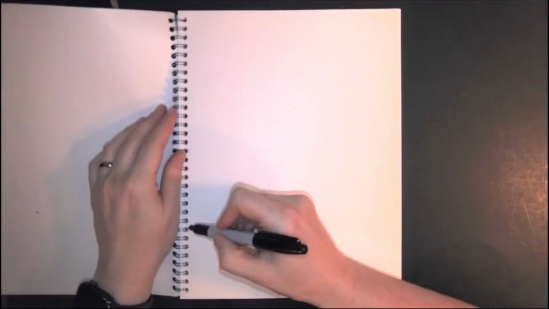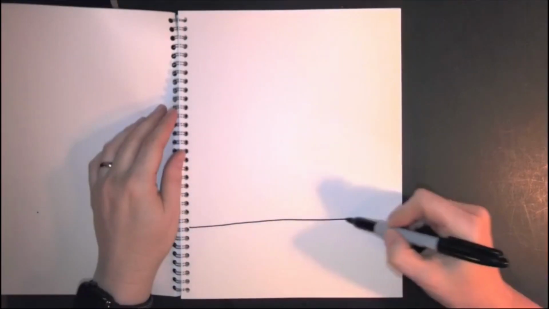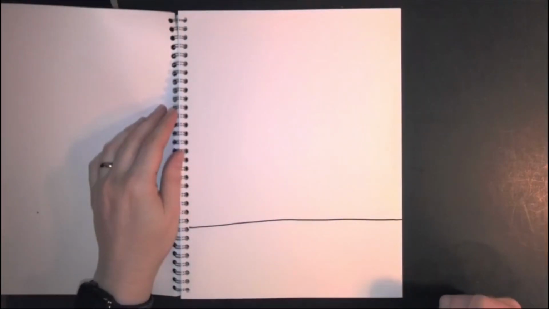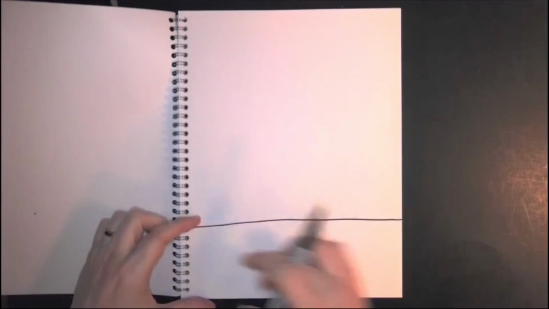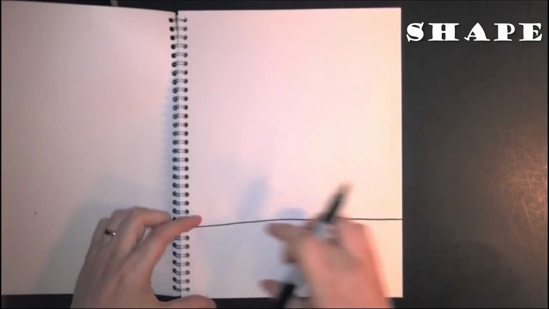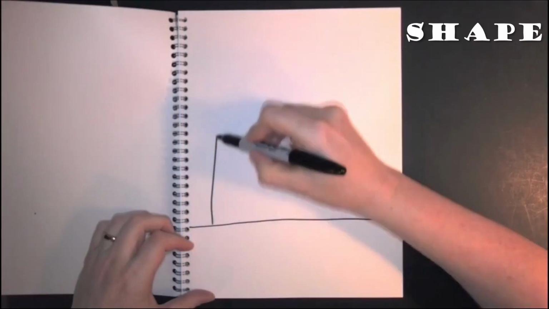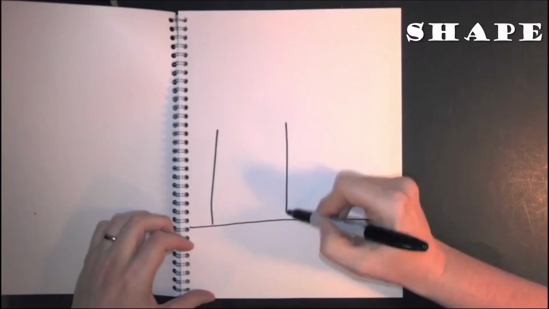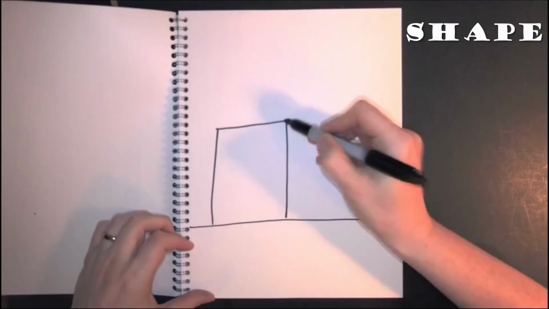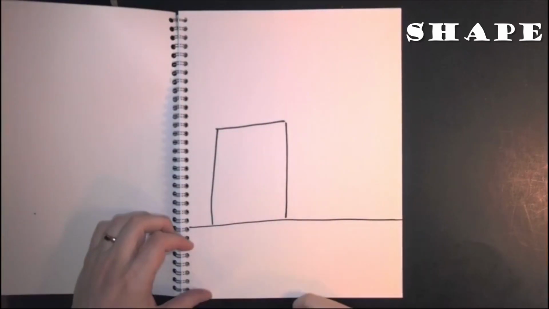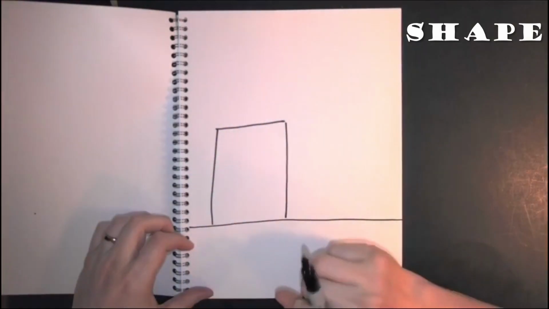So, I'm still going to do a line, but now, what kind of shape do I have down here at the bottom? It's kind of a rectangle shape. Then I'm going to add a square, but it's still kind of rectangular.